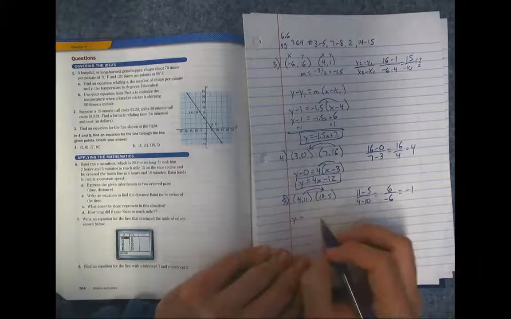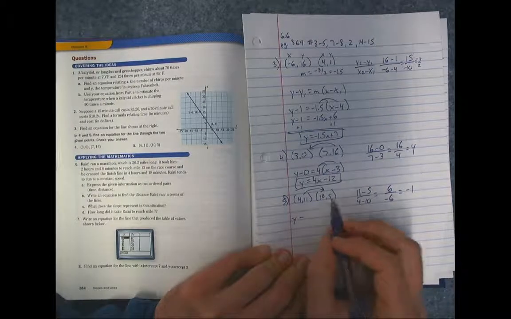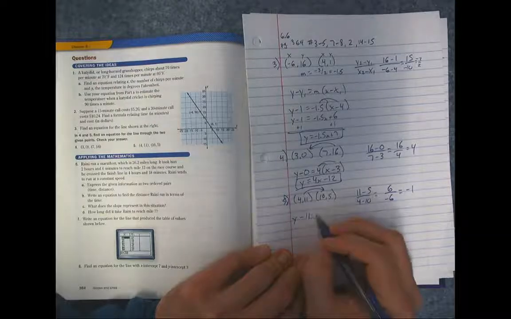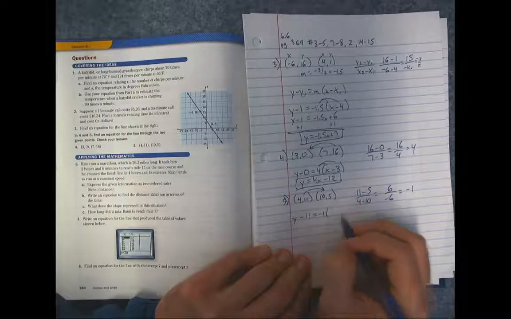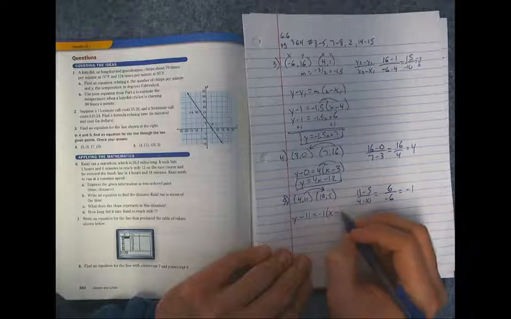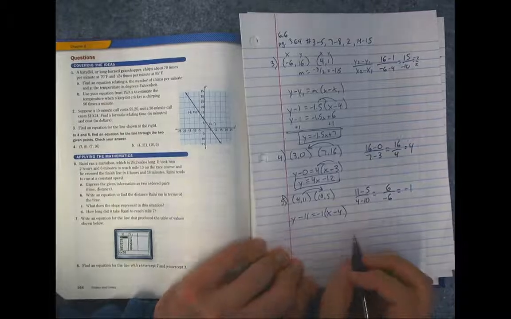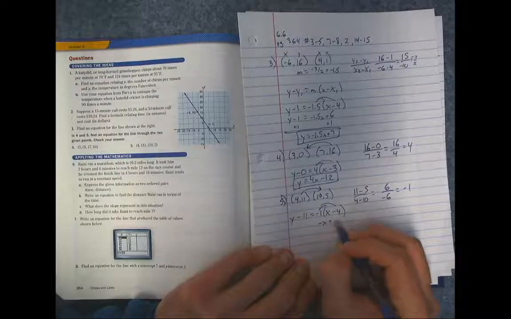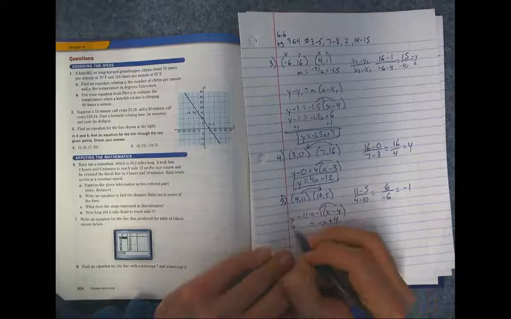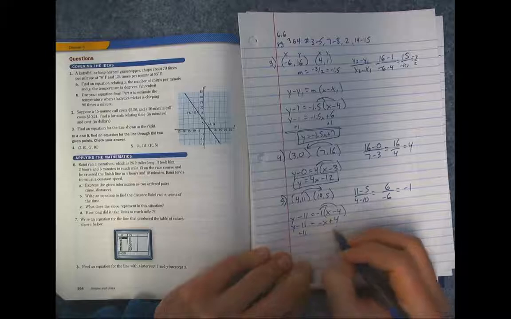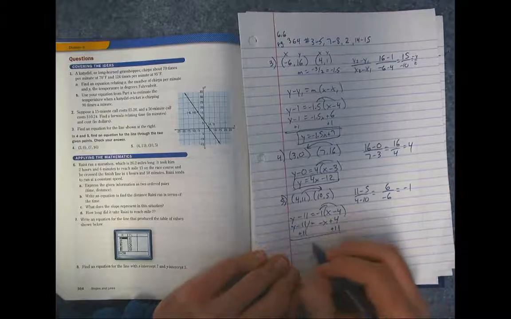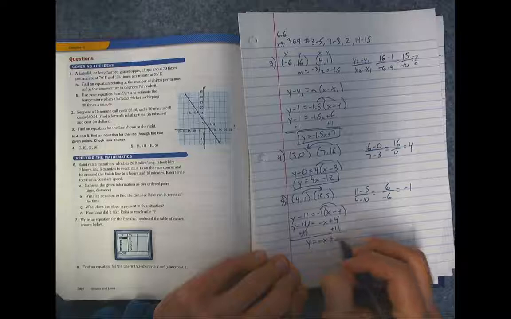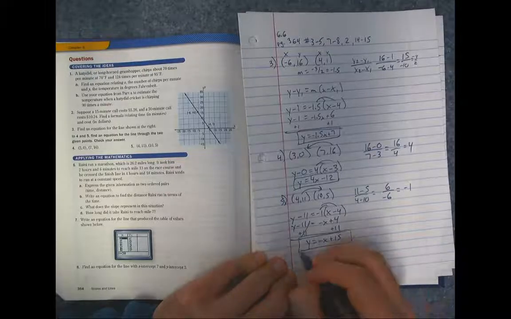Plugging in y minus. Doesn't matter which one of these points I use. They're both positives. So I'll just go ahead and use the first one. So 11 is my y value. Slope is negative 1. X minus my x value of 4. Go ahead and distribute. So I get negative x plus 4. And I'm going to add 11 now to get it off this side. So y equals negative x plus 15.